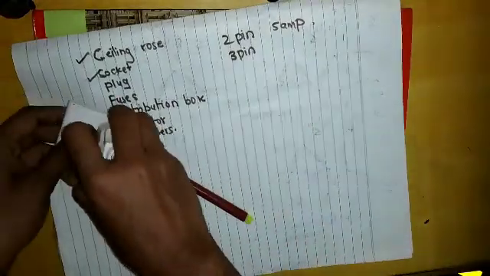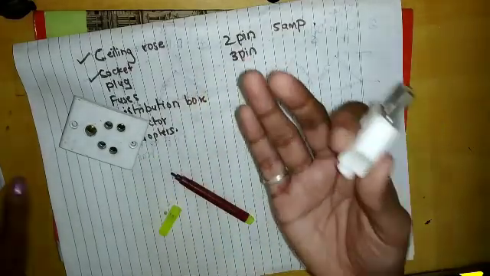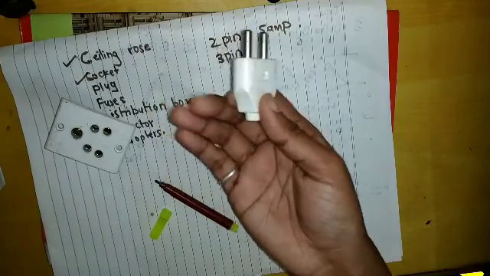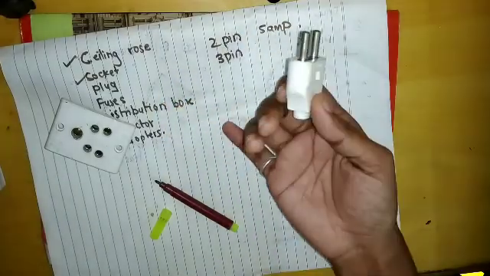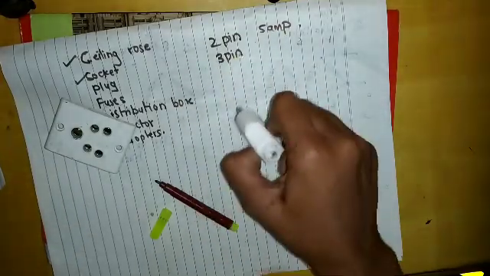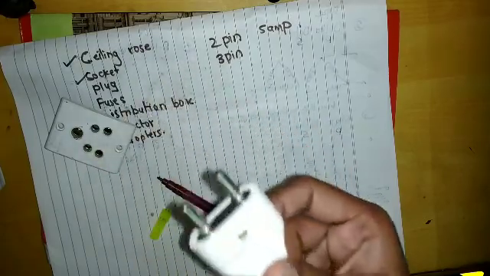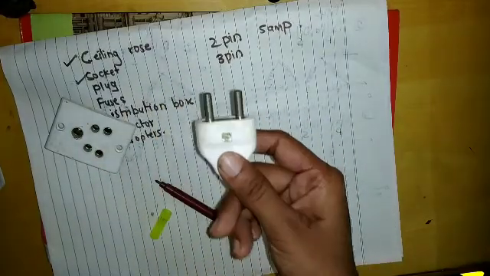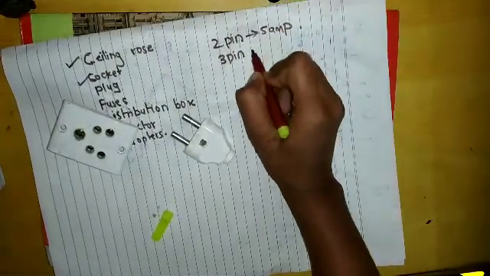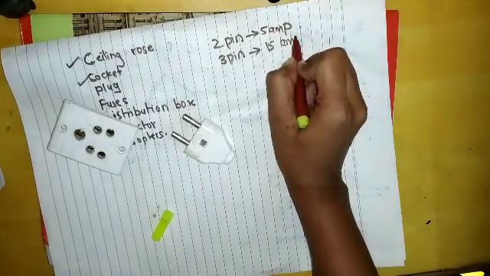Plugs are available in 2 different ways, that is 2-pin or 3-pin. 3-pin plugs are mostly seen in power circuits, such as our fridge, or as I told you in earthing, we have seen a 3-pin in the iron also. So these are 2 pins or 3 pins. The 2-pin current rating is 5 ampere, and for 3-pin it is 15 ampere.